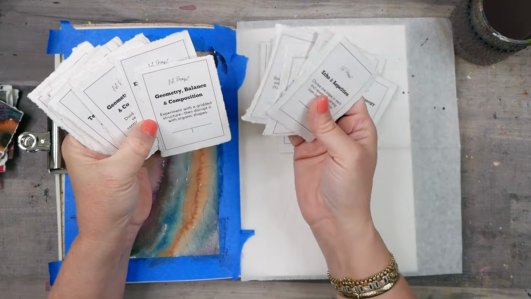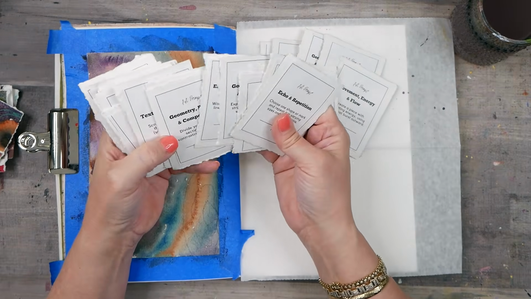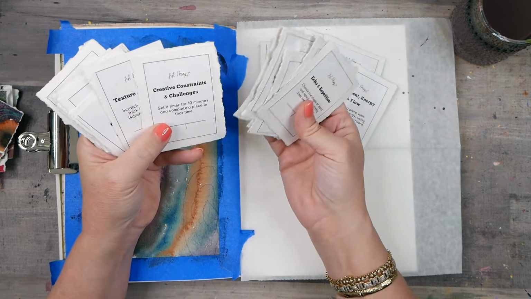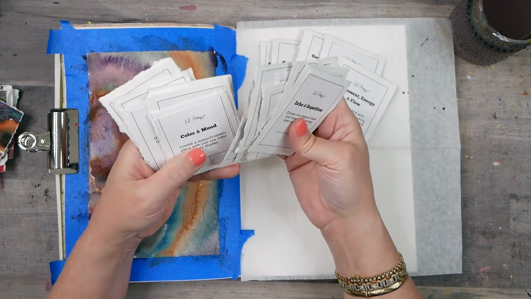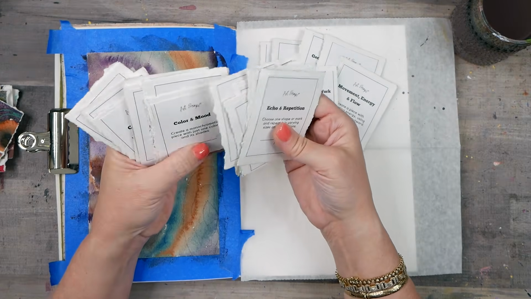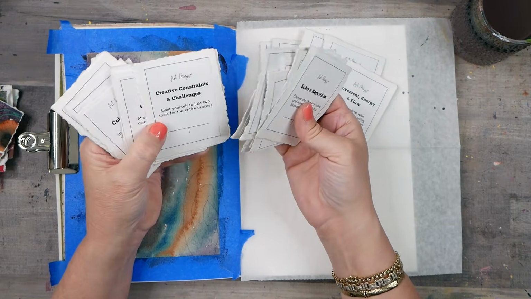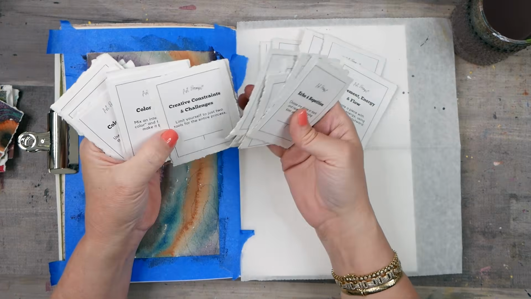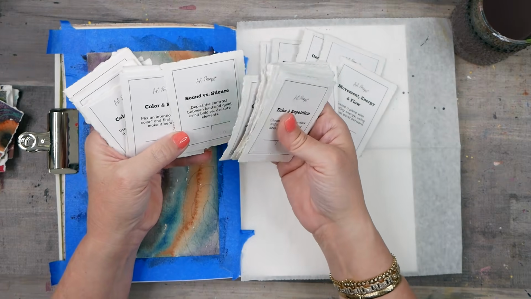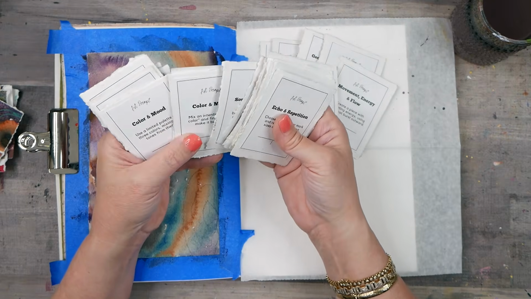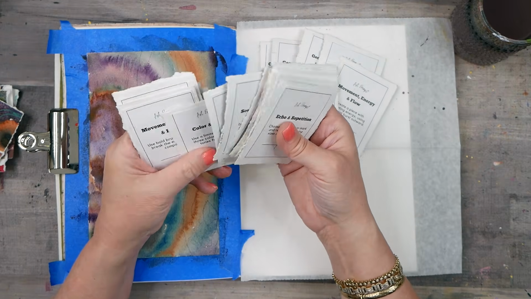And I've given you in this set of prompts so many prompts that you could pick and choose the ones that really speak to you. So with 72 prompts, you could leave out, however many cards you make, the ones that you don't love, and then it'll truly be a deck like nobody else has.